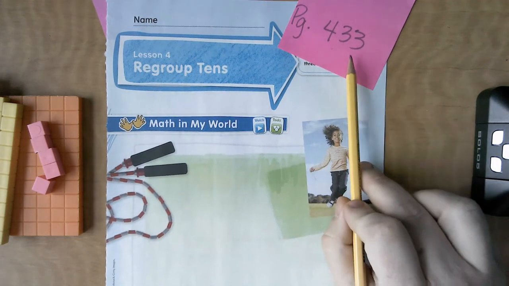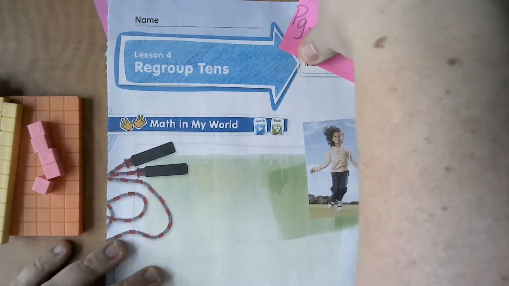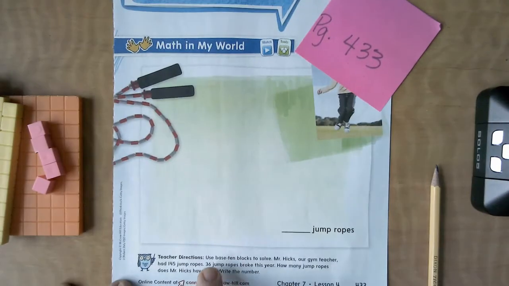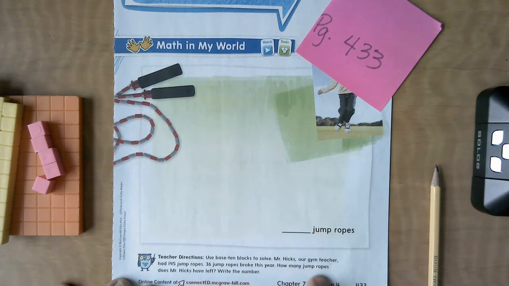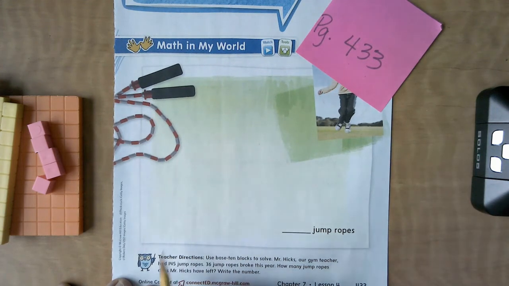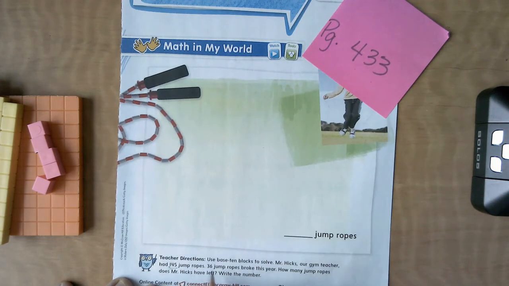So as you are turning to page 433, I'm going to start a problem to kind of show you what we'll be working on for today. Down here at the bottom, it says, use base 10 blocks to solve. Mr. Hicks, our gym teacher, had 145 jump ropes. 36 jump ropes broke this year. How many jump ropes does Mr. Hicks have? Well, in this problem, I see some numbers here. I see 145, and then I see 36. And the 36 broke, which means they're going to be taken away.